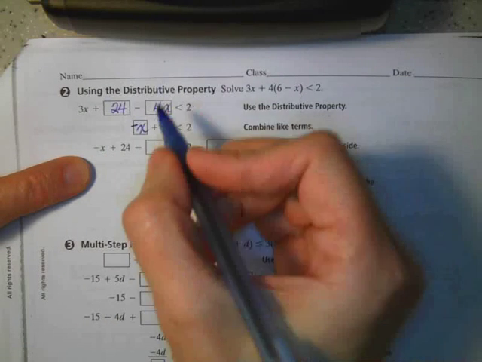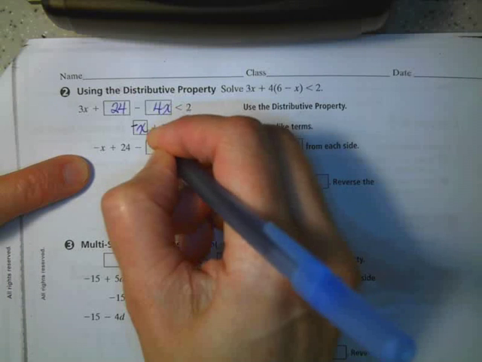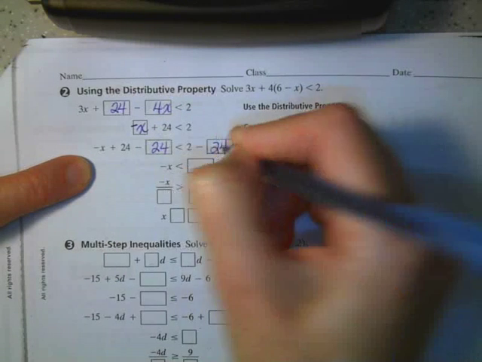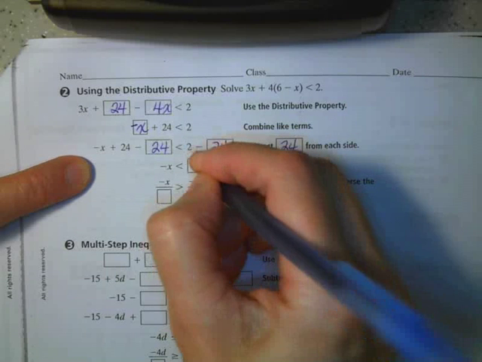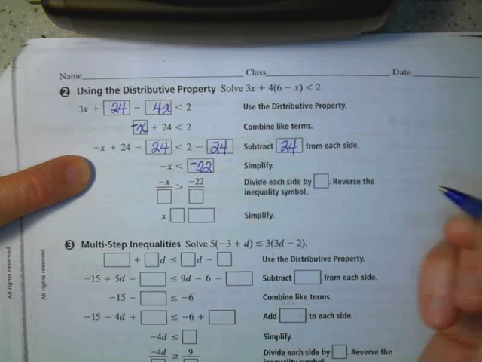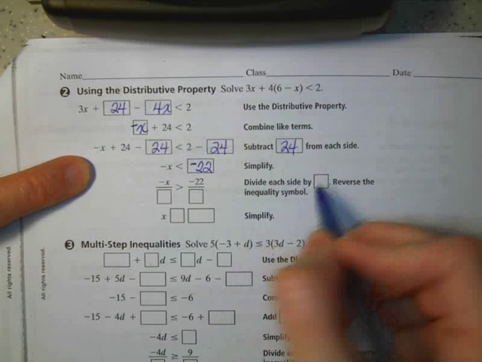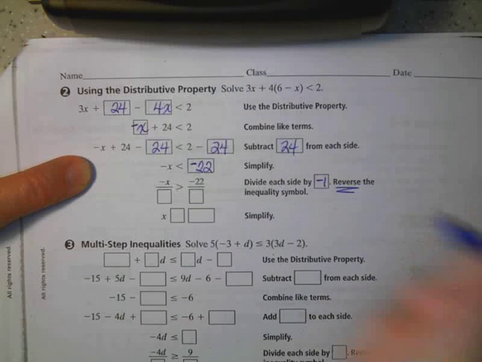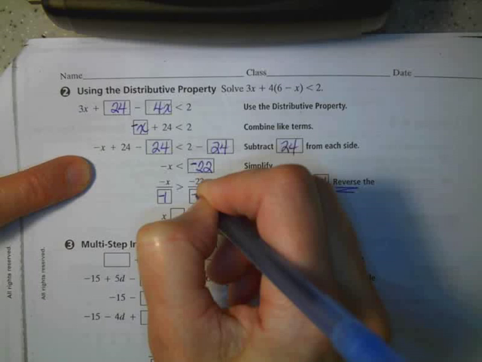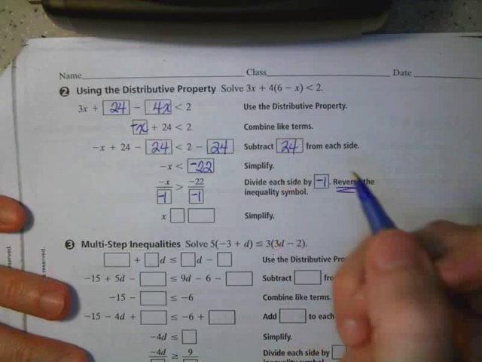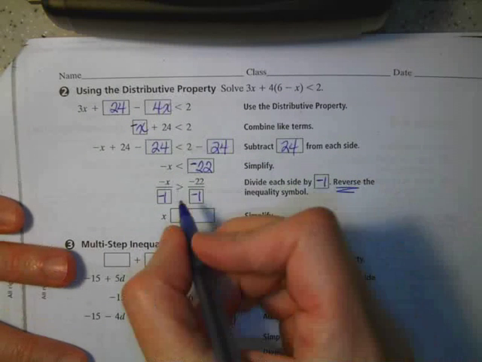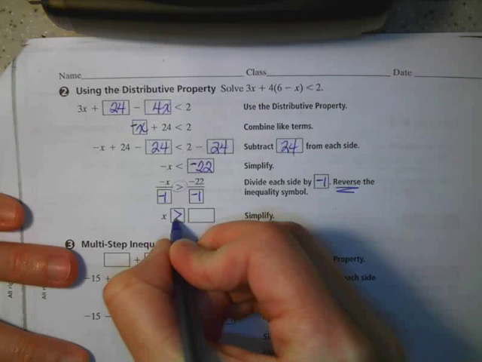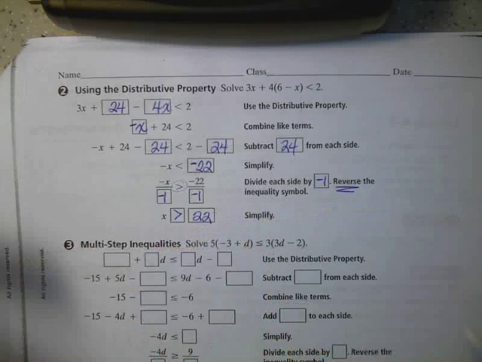And I want to isolate the negative x, so I'm going to subtract 24 from each side. And negative x is less than negative 22. Divide each side by negative 1 and reverse the inequality symbol, because again, if I multiply or divide by a negative value, I have to reverse the inequality symbol. So that's done right there. So x is greater than 22.